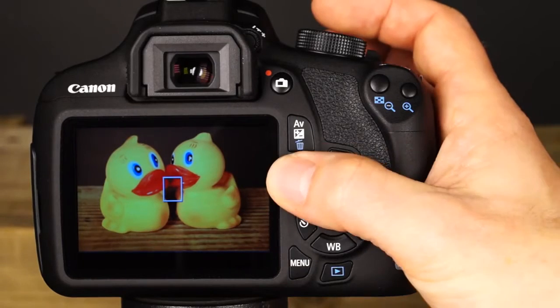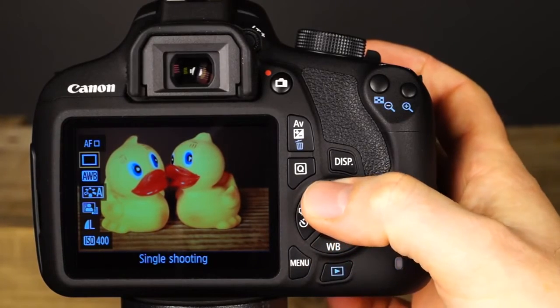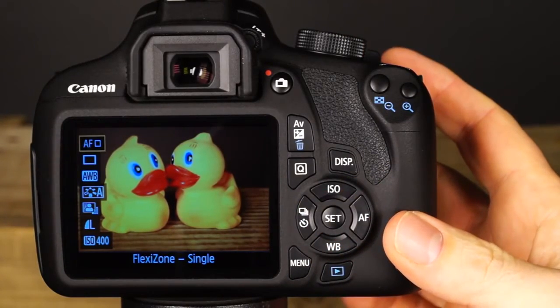In live view, you can access the quick control screen to change a variety of shooting settings. To access the quick control screen, press the quick control button. You can use the cross keys and main dial to make selections.